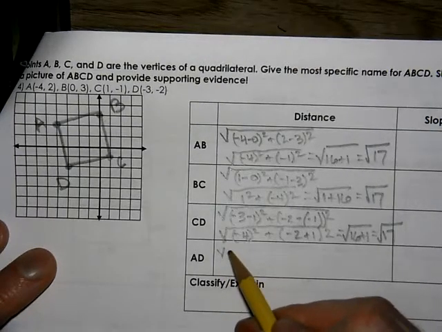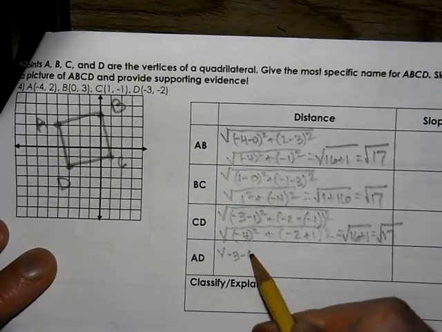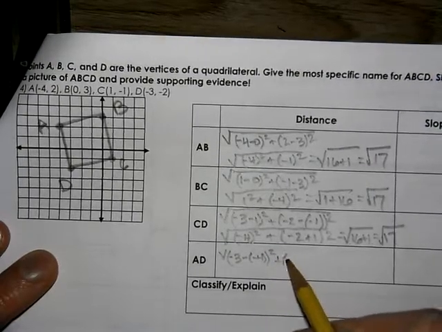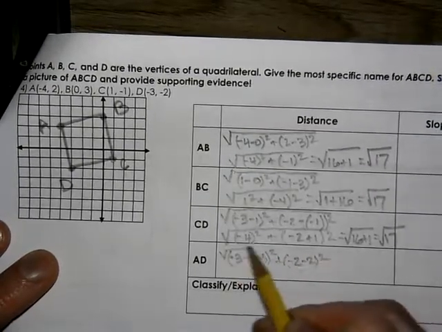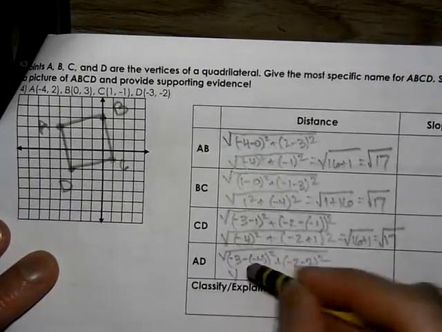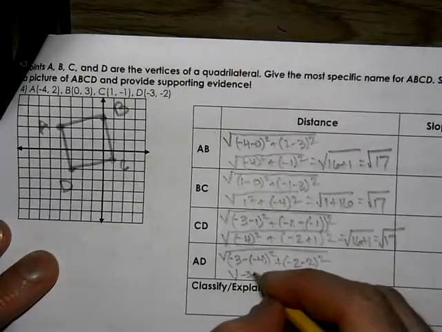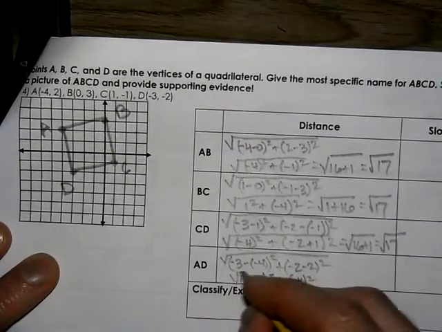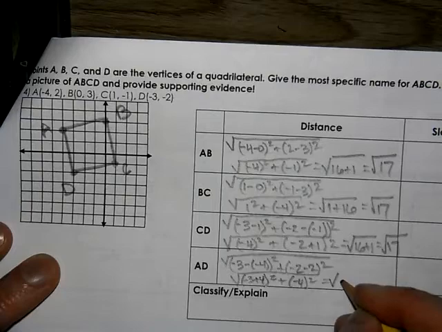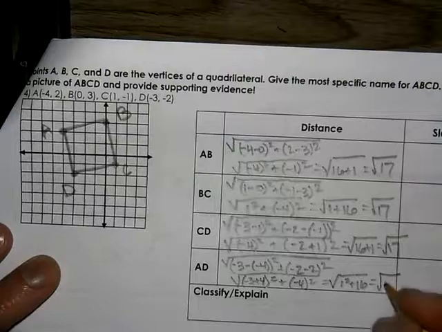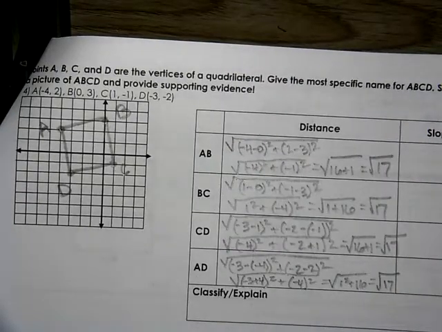From A to D, -3 minus a -4, and -2 minus 2. That gives us a positive 1 actually, because that's -3 plus 4. Which is 1 squared plus 16, which is the square root of 17. So here again we have 4 congruent sides.